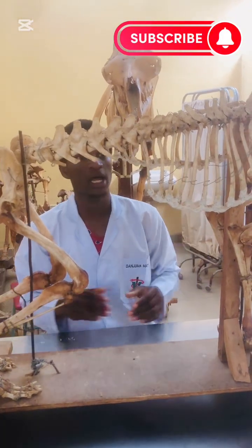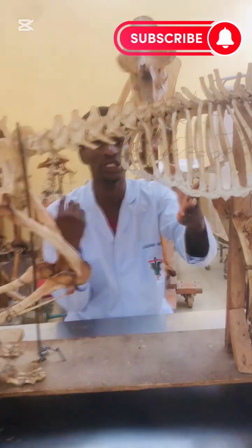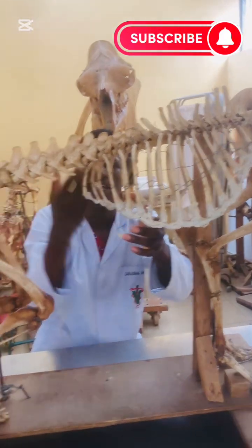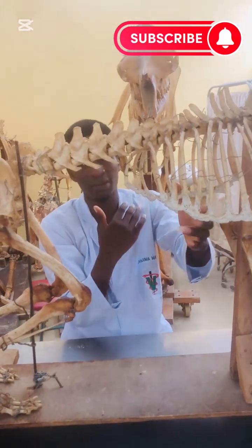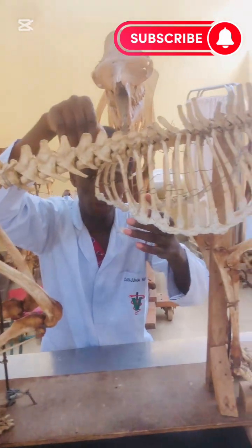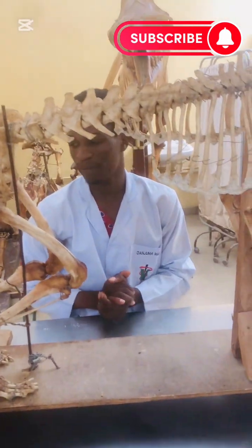Then lateral, if we talk about lateral, it's away from the body. Let's say this is the mid-sagittal plane. Then away from that mid-sagittal plane, that's what we call lateral. Then medial is towards the body or towards that mid-sagittal plane. That's what we mean by medial.